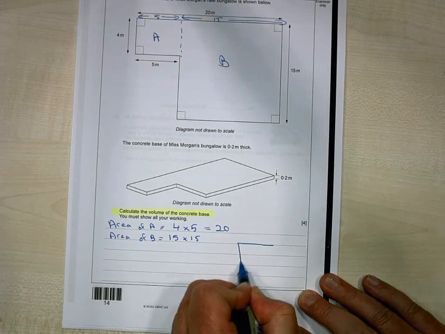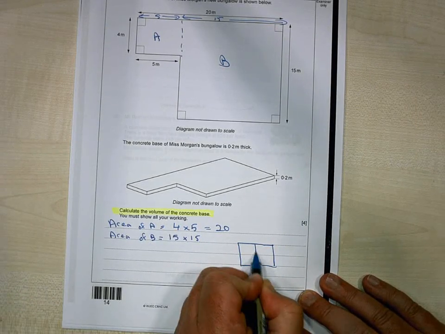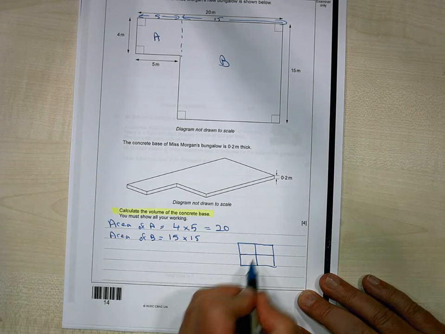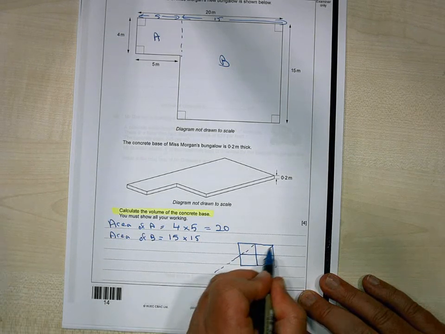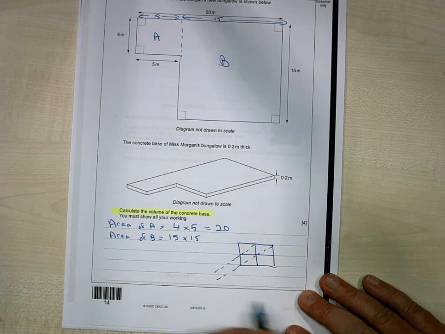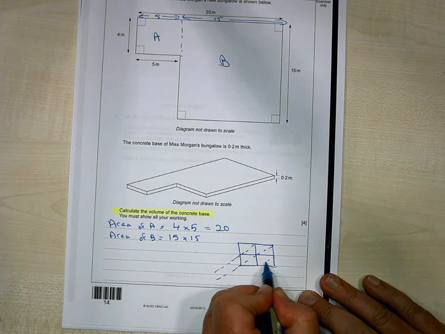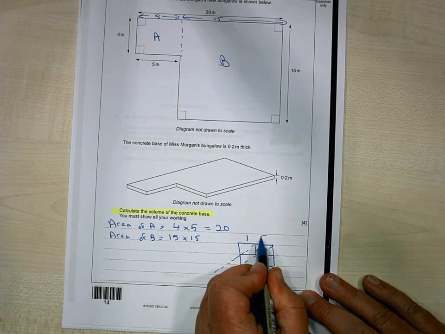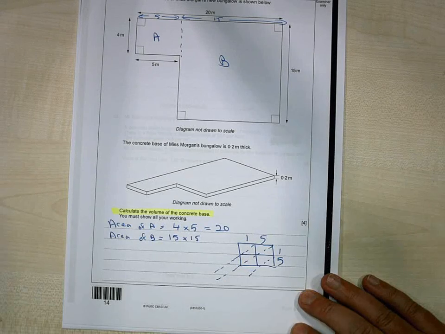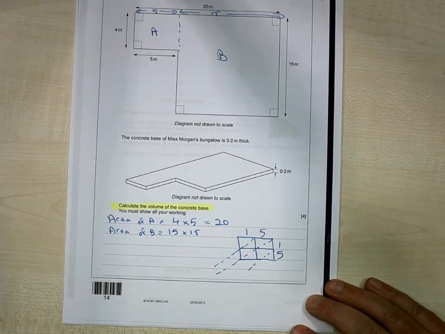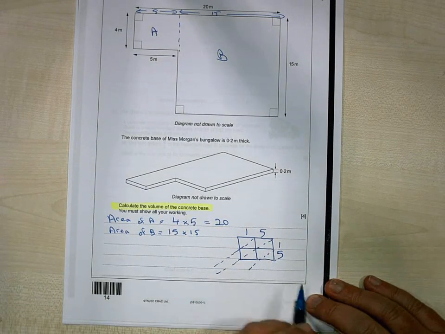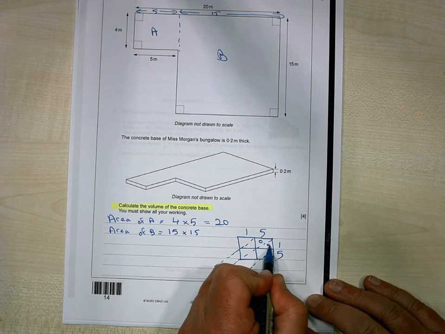So the way that we've been working on that the last few sessions is using the old Chinese method. So I'm going to put 15 like that. Then I'm going to do 5 times 1 is 5.